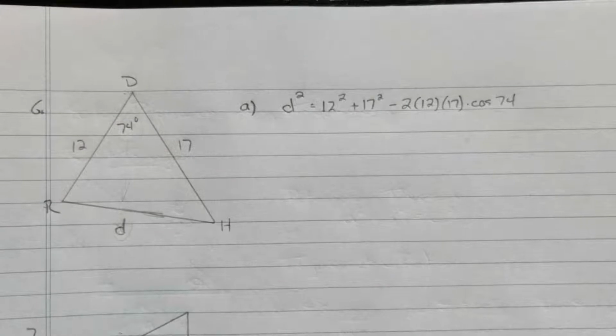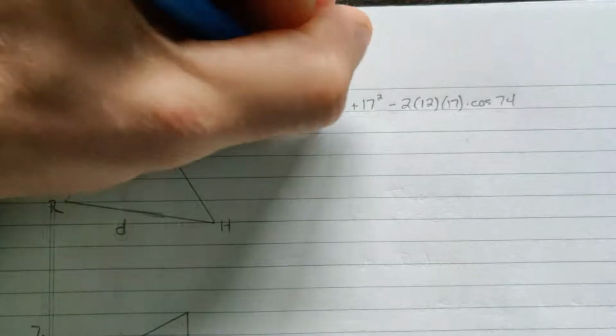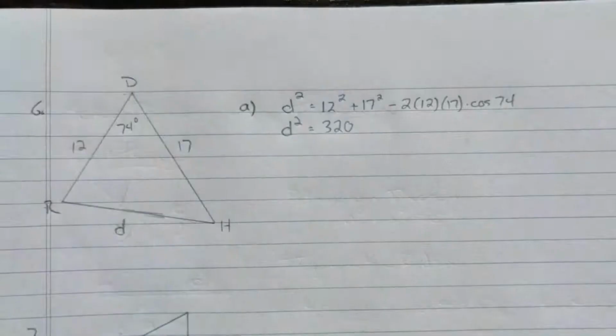So that's what I usually do. So it's just 12 squared plus 17 squared minus 2 times 12 times 17 times the cosine of 74. And that's going to leave me with d squared, and that's just a 320.